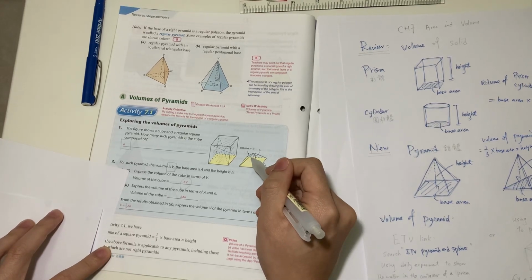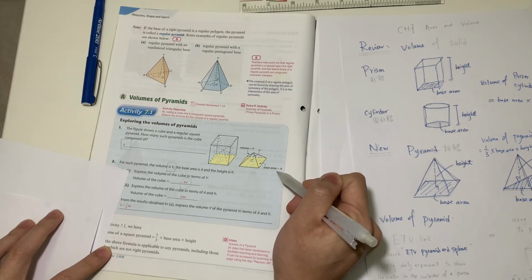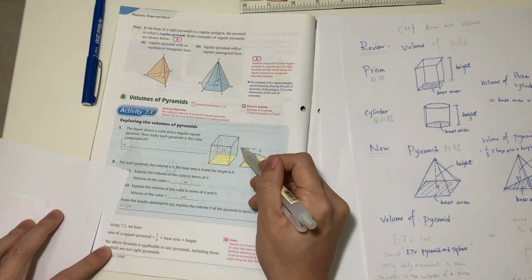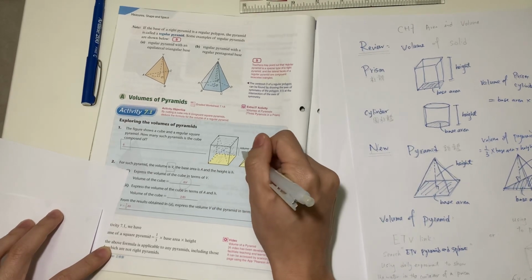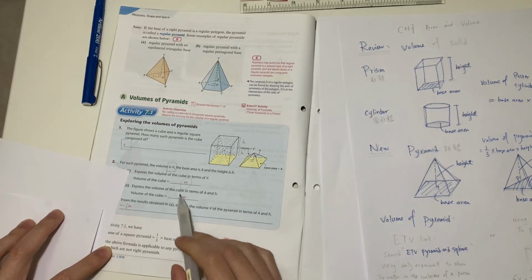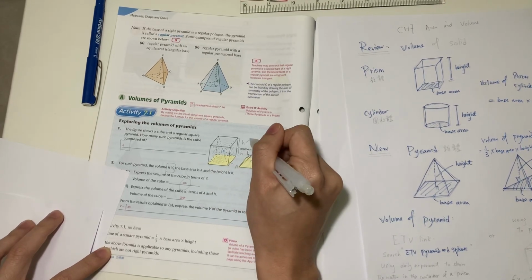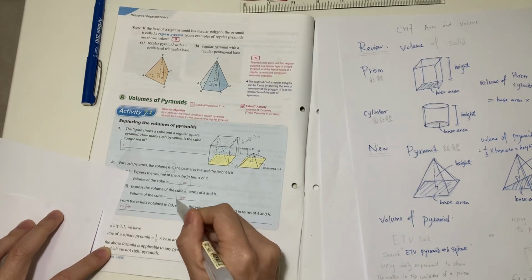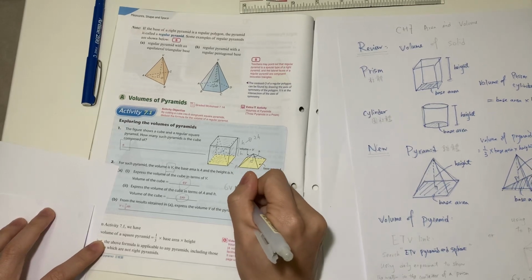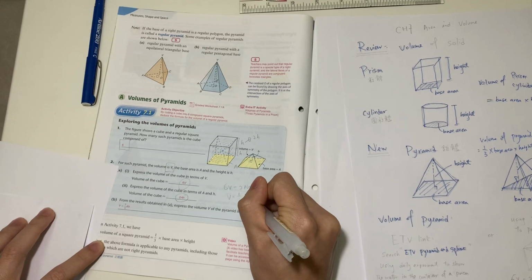Each pyramid has A for the base area and H for the height. So the cube has 2H for the height. Calculating with base area A and height 2H, we get 2AH. So by 6V equals 2AH, we have V equals 1/3 AH.